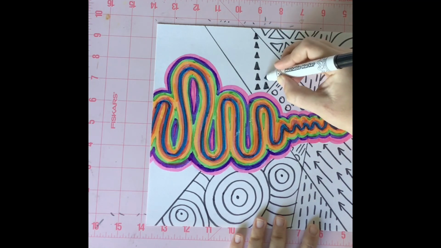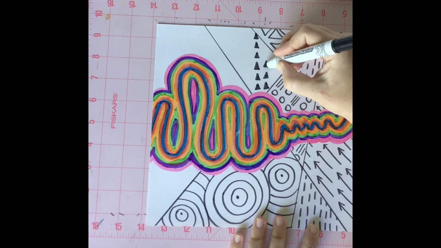Repeat that pattern in this section. I really liked that pattern, so I'm going to go ahead and do it again.